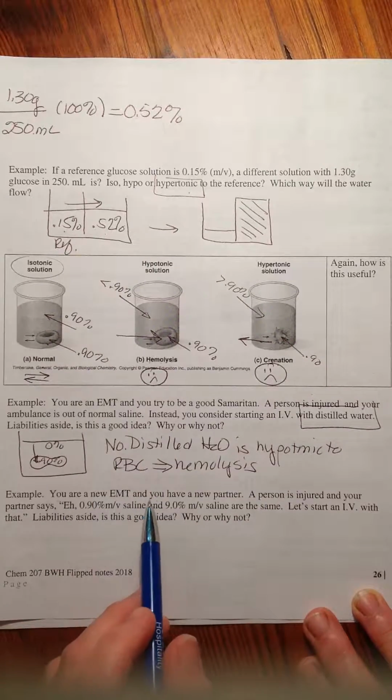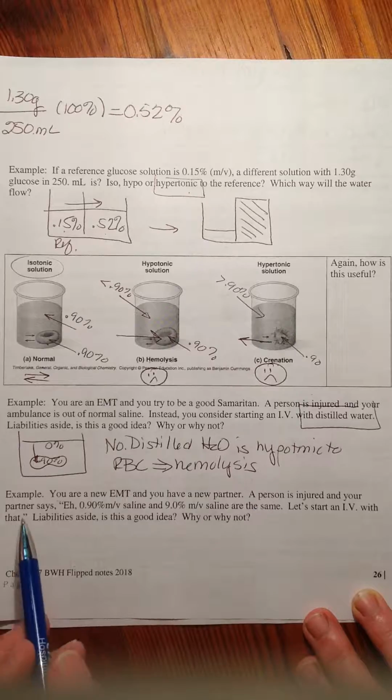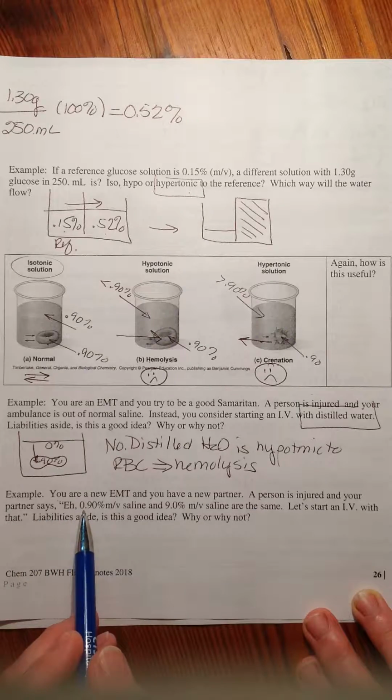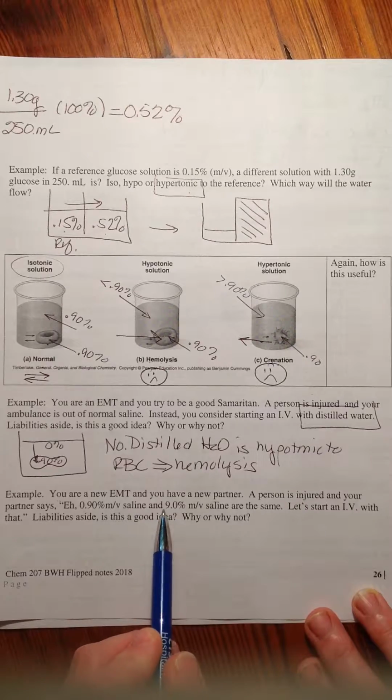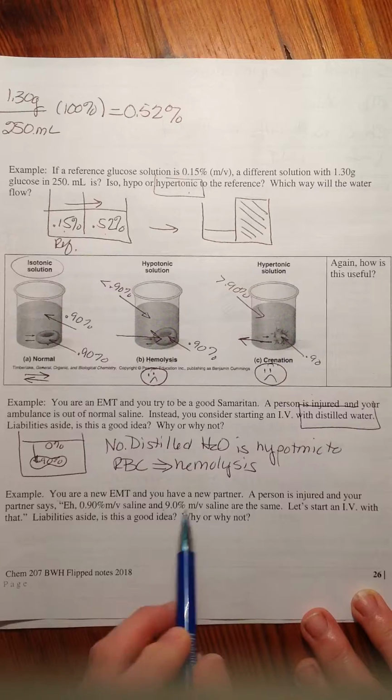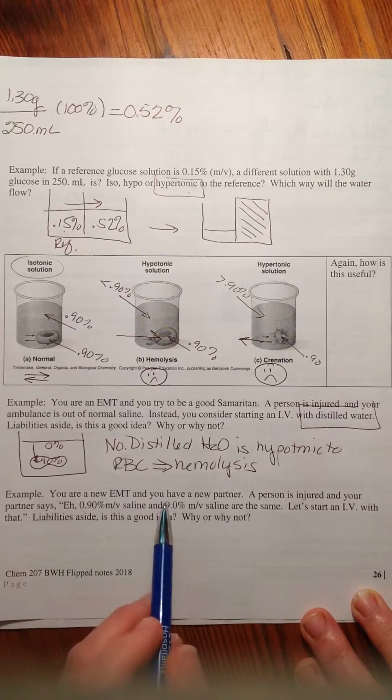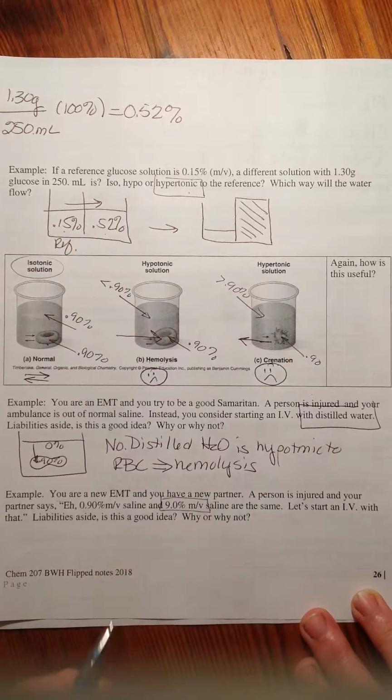You are a new EMT and you have a new partner. A person is injured and your partner says, 0.9%, 9%, only 1 decimal. I got partial credit in my other classes. This is okay. Let's go ahead and start an IV with that.